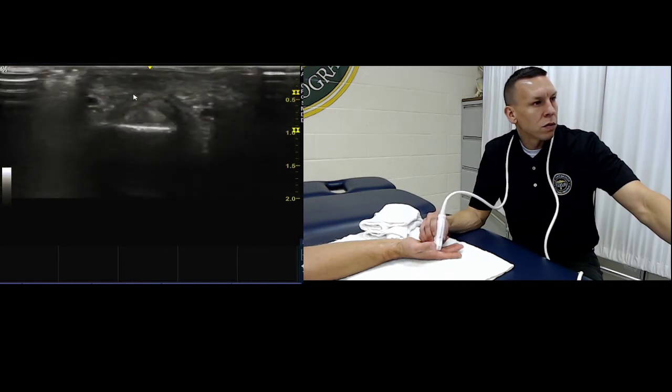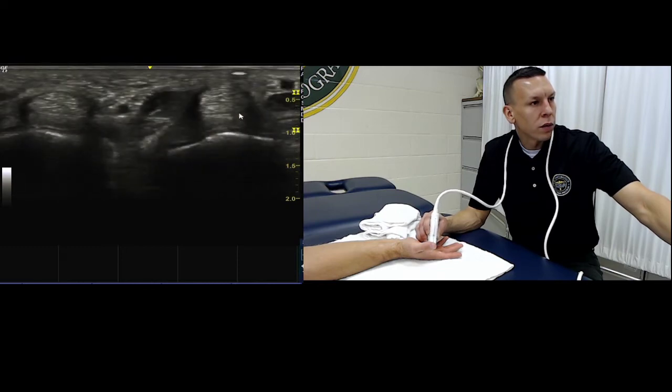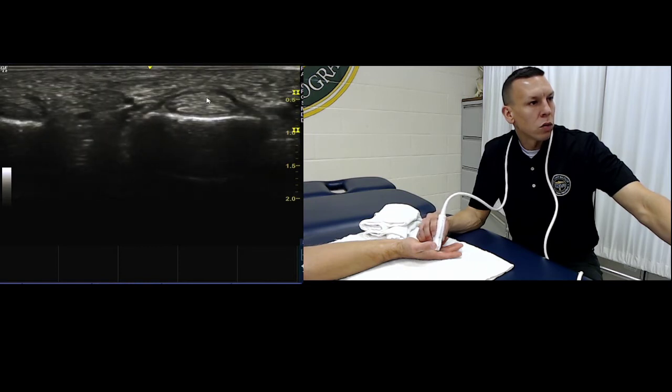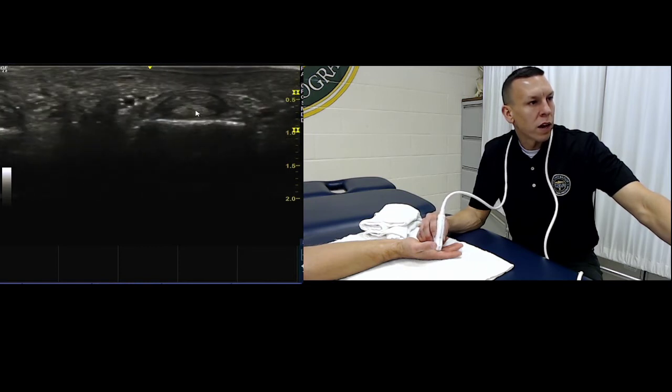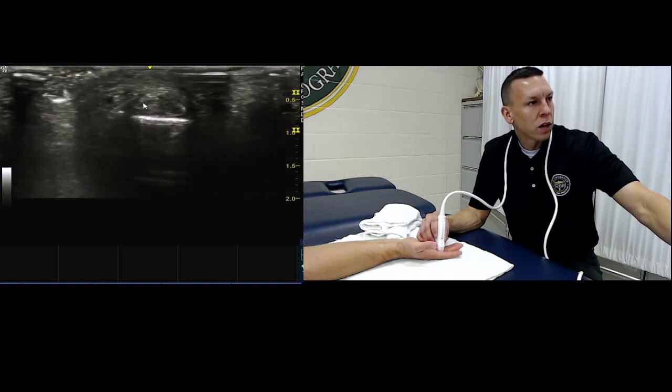Let's go back here. We'll do that again. Here we see the two, right above each other, 1 and 2. They're going to smash together. This one you can see the superficialis splitting, coming out to the sides.